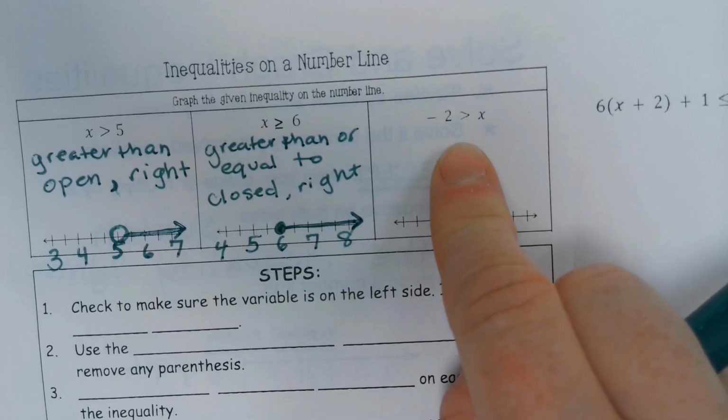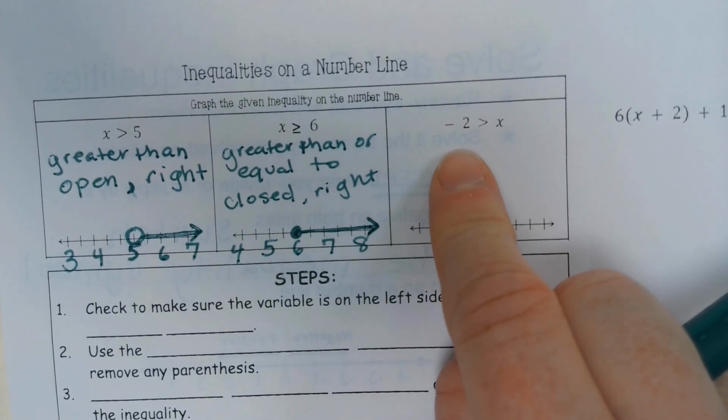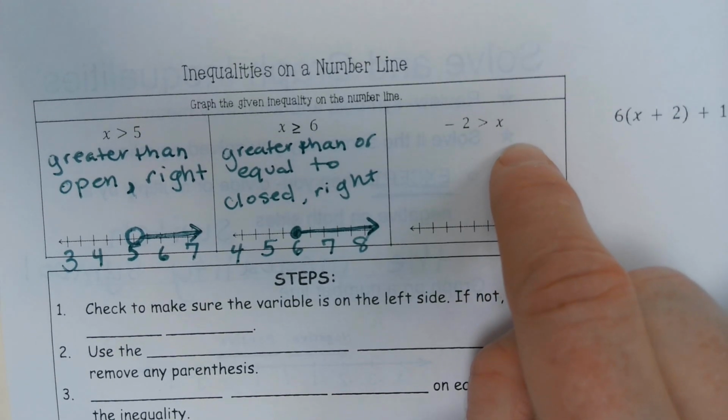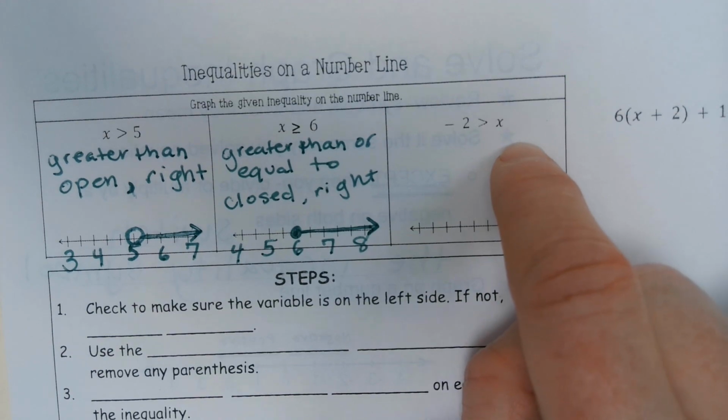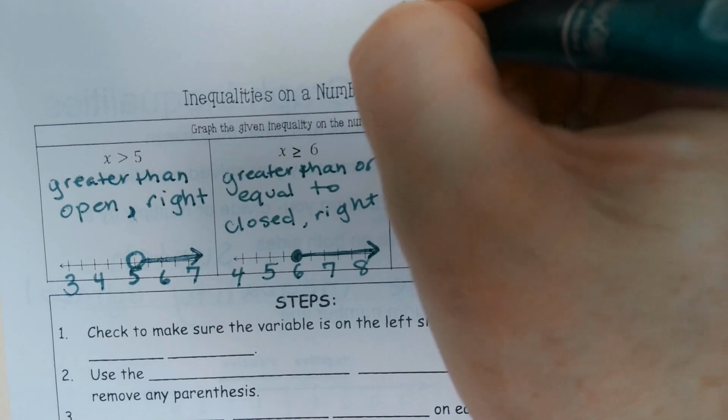Okay, let's look at this next one. See how it's -2 is greater than X. The problem with this is it's in the wrong order. You really need your variable first. Need variable first.